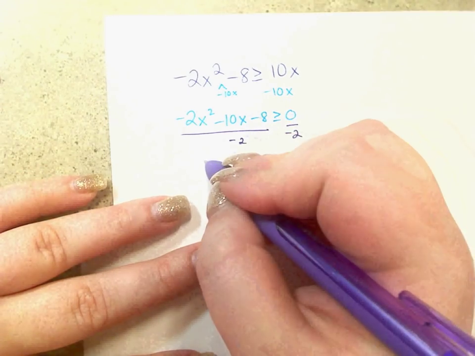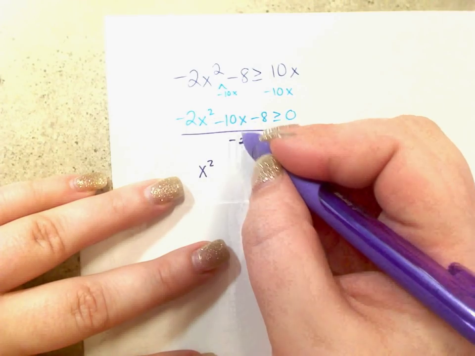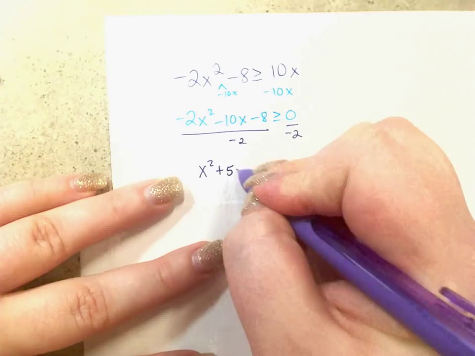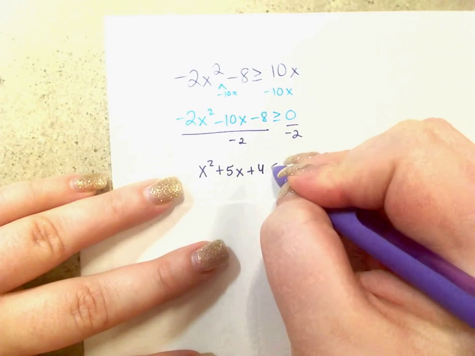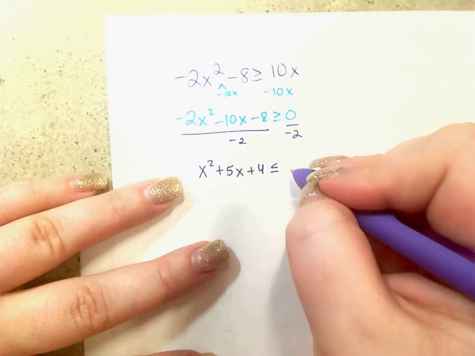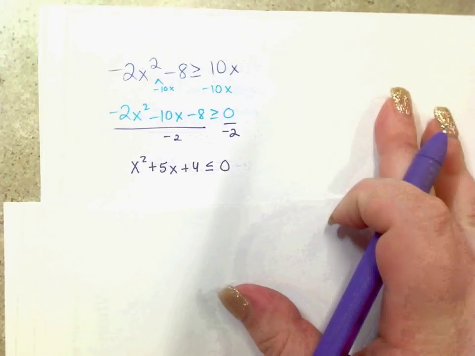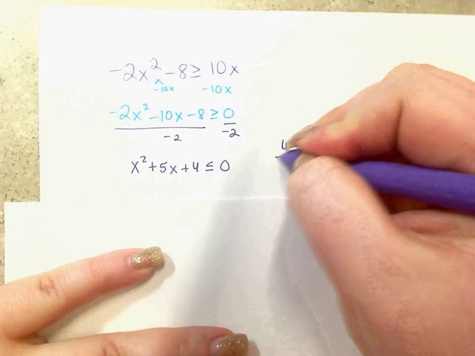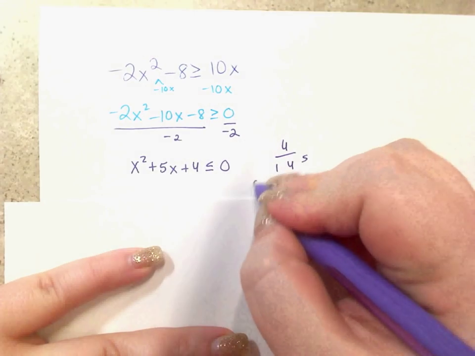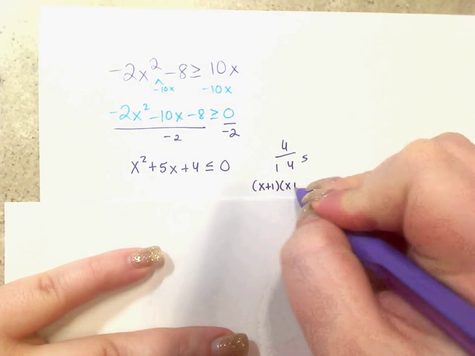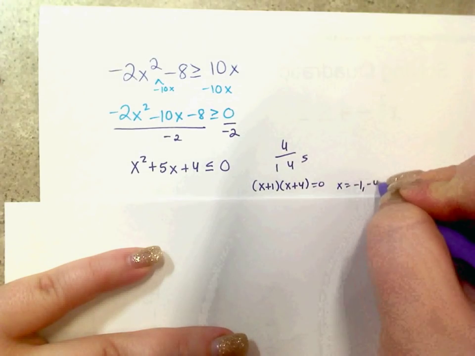So this becomes a positive x squared. Negative 2 divided by negative 2 is positive 1. Negative 10 divided by negative 2 is a positive 5. And negative 8 divided by negative 2 is a positive 4, less than or equal to, because we divided by a negative, 0. So then I'm looking for factors of 4 that add up to 5, and we've got 1 and 4. So if I think about it in factored form, it's x plus 1 times x plus 4. That equals 0 at x equals negative 1 and negative 4.